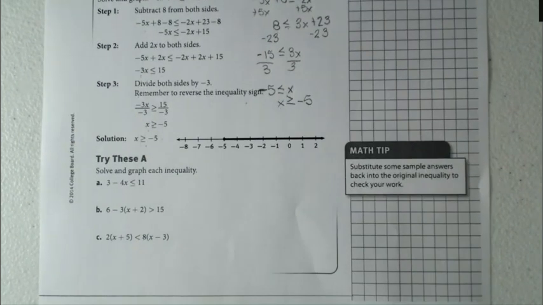What I would strongly suggest is that you work through these, try these A's, letters A, B, and C. It asks you to solve and graph each of the following inequalities. What you're going to see on the next slide is a matching, and it's going to ask you to match your inequality to your graph of the inequality.